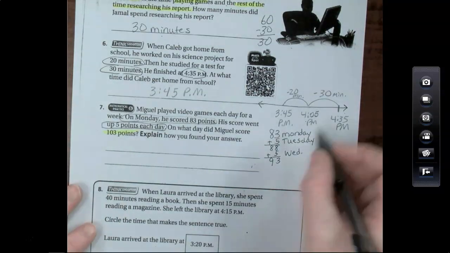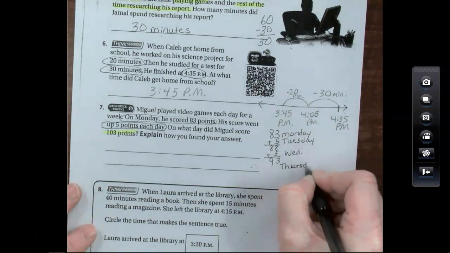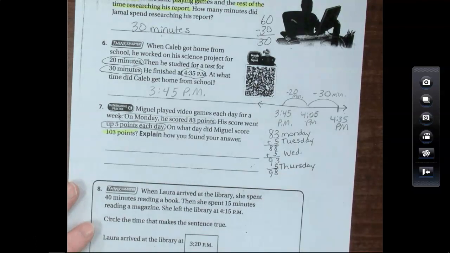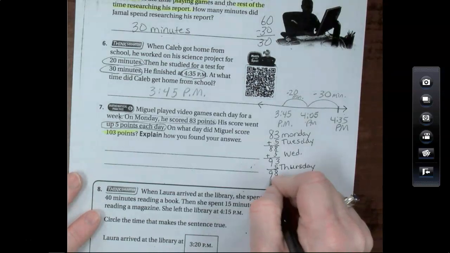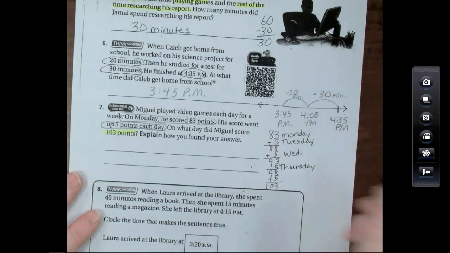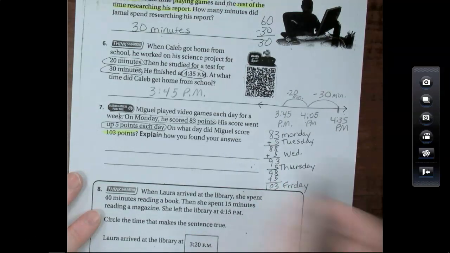So we're not there yet. Okay, so that was on Thursday, another 5 points. So now he's at 98 points. 5 points a day, so add another 5. Another 5. Okay, looks like on Friday, he got to the 103 points that we're looking for.